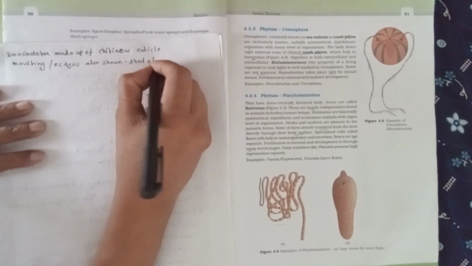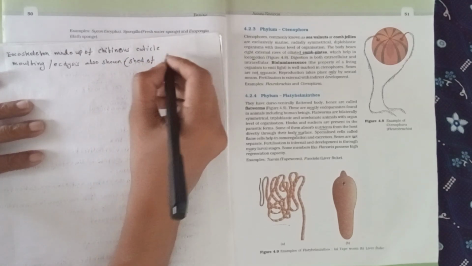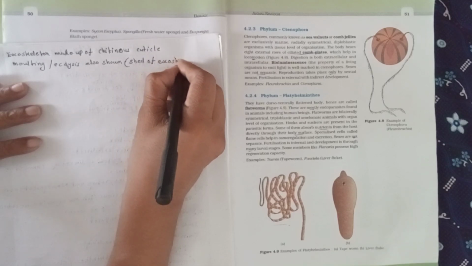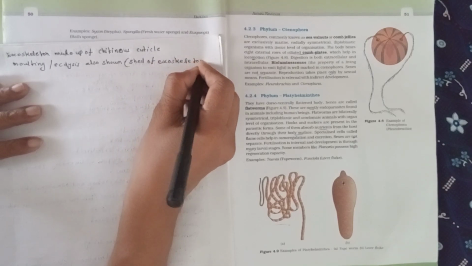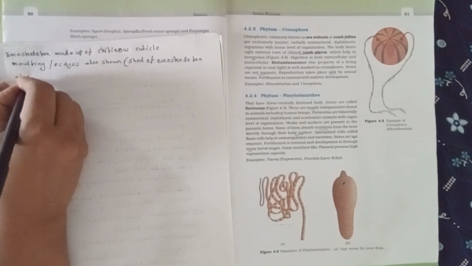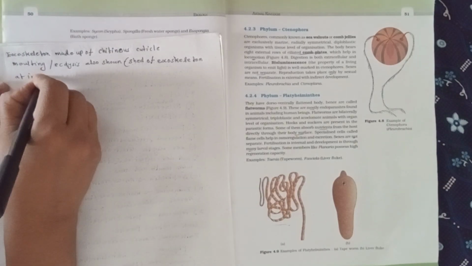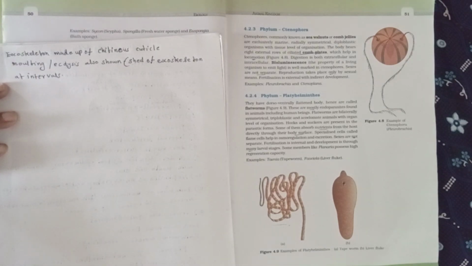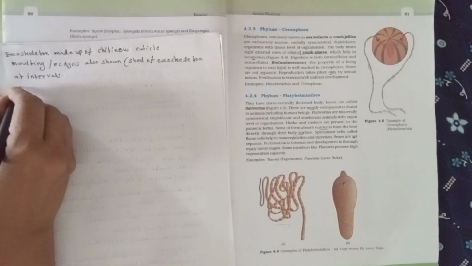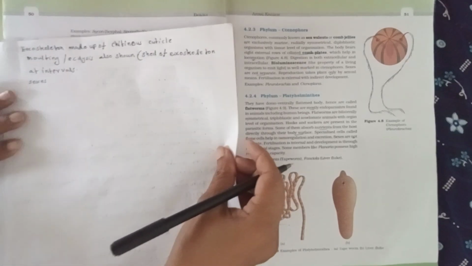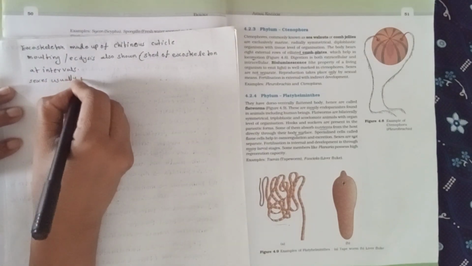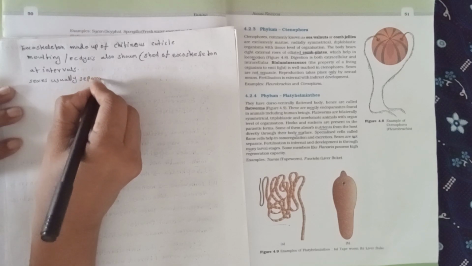Shed of exoskeleton at intervals. That means molting or ecdysis. Sexes usually separate. That means males and females are seen.